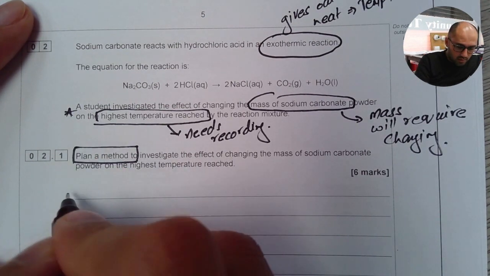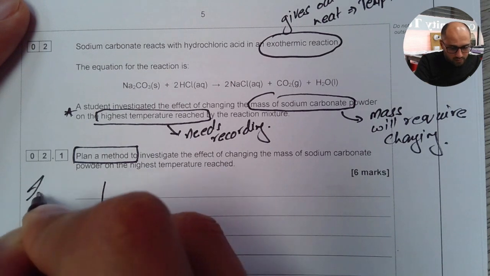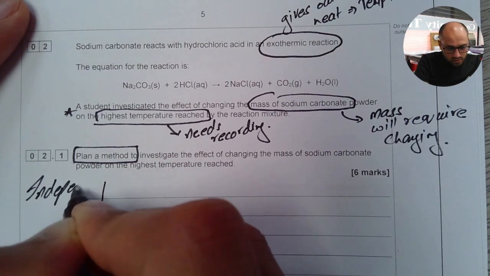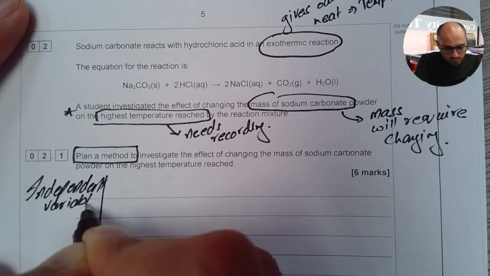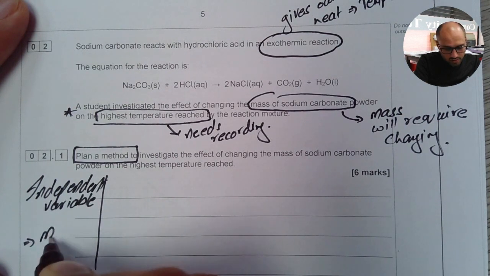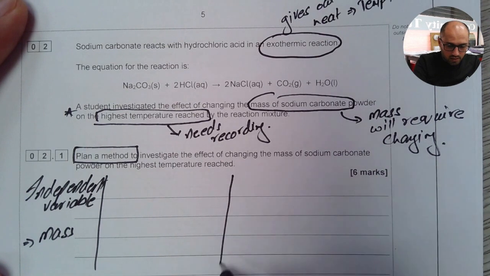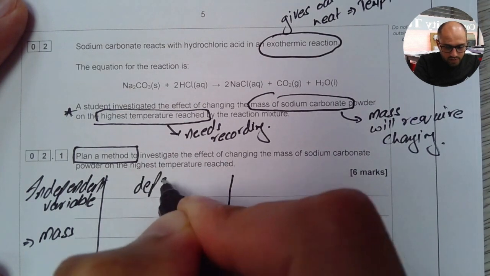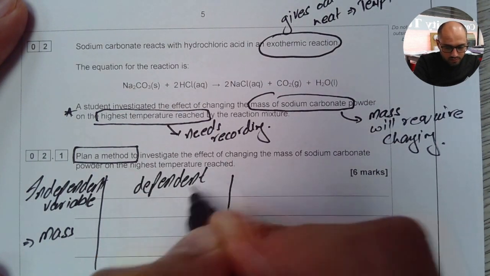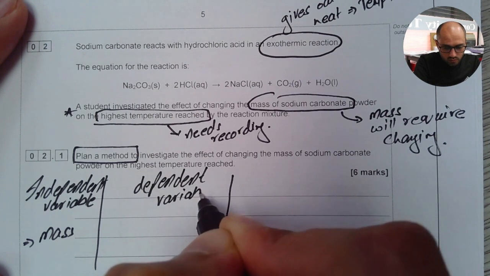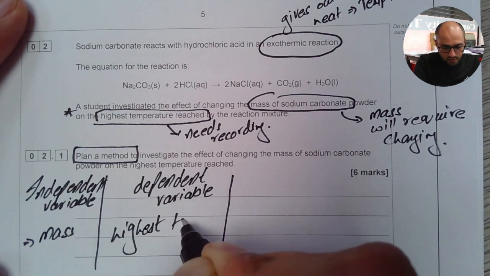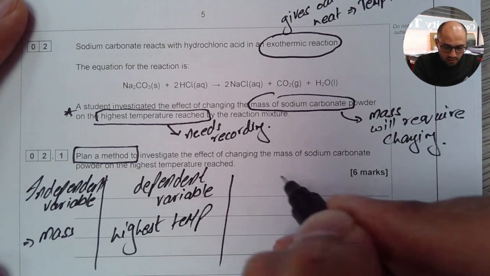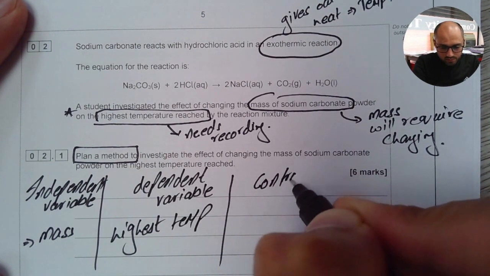So I can say number one, independent variable is my mass. Then I have dependent variable, and this will be my highest temperature. And then I've got control variables.